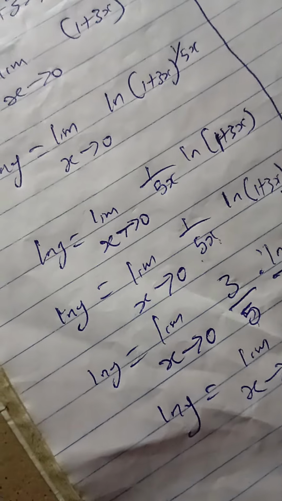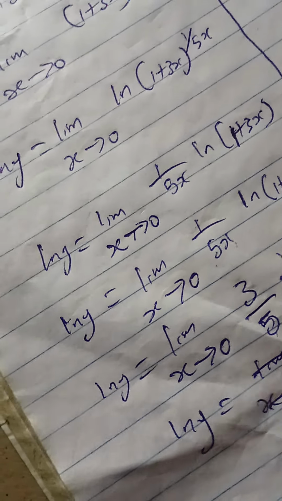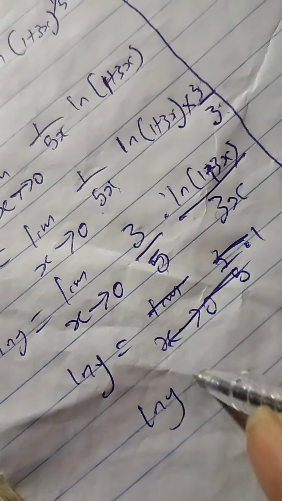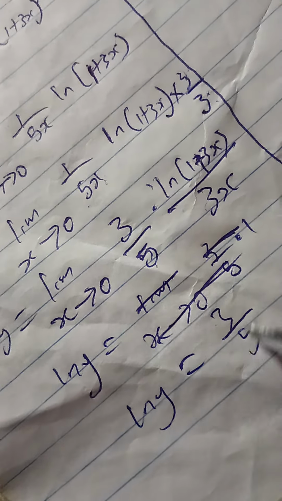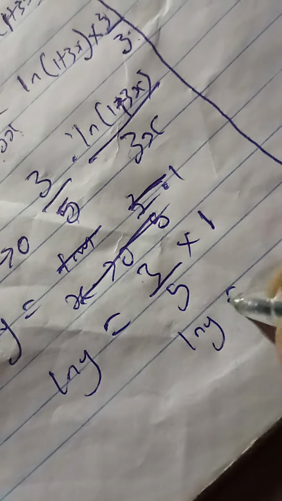So here we are going to have 3 over 5 multiplied by 1. Are we together? Since we've used our limit, we don't need this again. So as x tends to 0, then ln y becomes 3 over 5 times 1. As x tends to 0, this one becomes 1. So ln y equals 3 over 5. So y equals e raised to power 3 over 5. Is that clear, please? So that's our y. You take the exponent of both sides, you get e raised to power 3 over 5. You have to master those standard limits because they are very vital and very important.